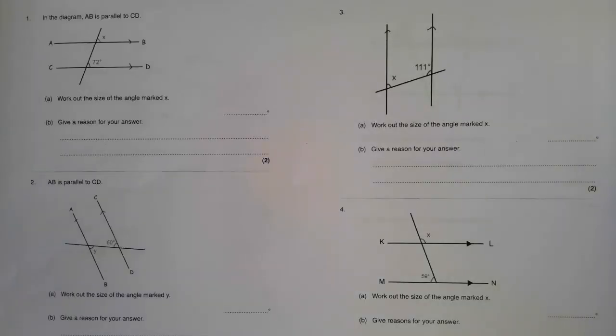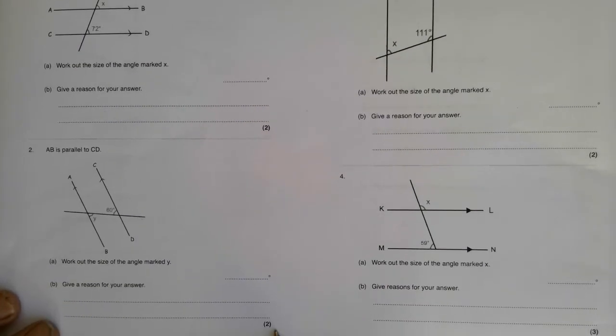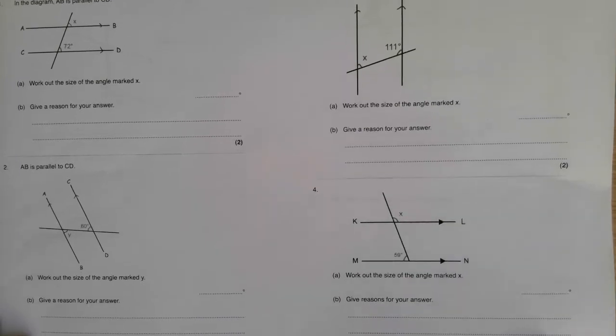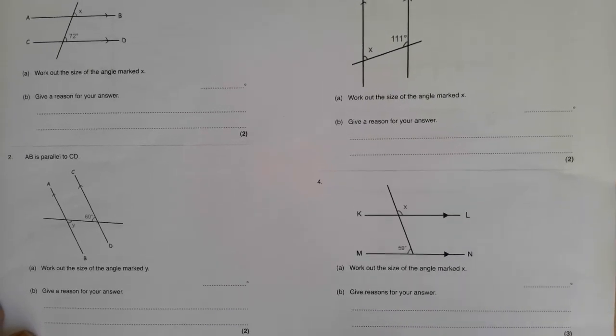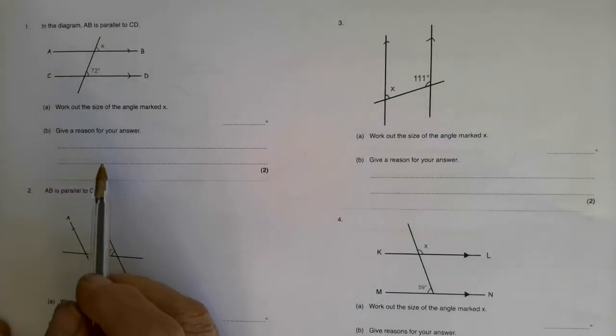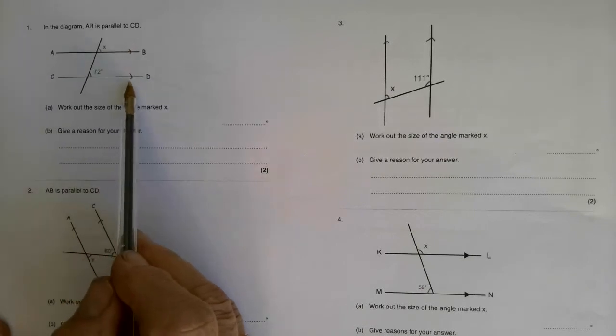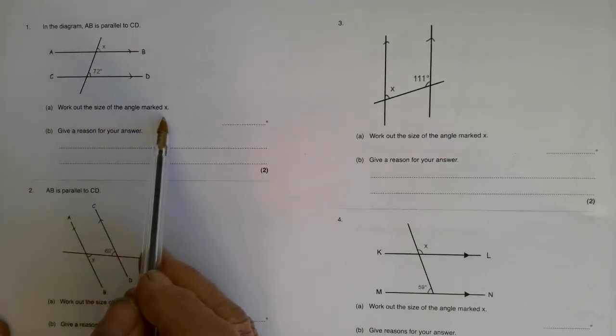Okay, I hope you've had long enough to do those. Right, we've got the 4 questions here. As you can see, 2 marks, 2 marks, 2 marks. This one's 3 marks. So this means you should have a little bit more information to gain that extra mark. So in the diagram, AB is parallel to CD. We can see that because we've got the 2 triangles. Work out the size of the angle marked X.